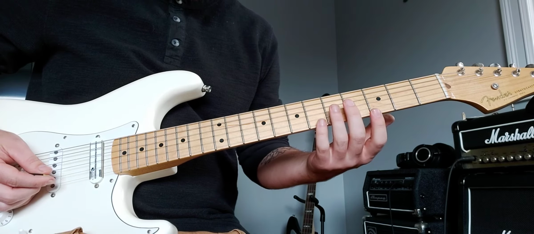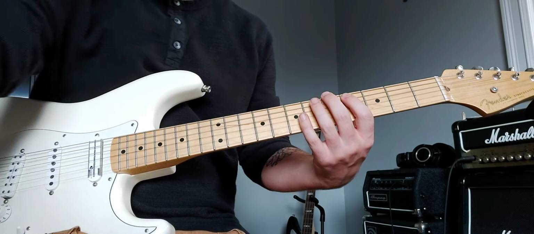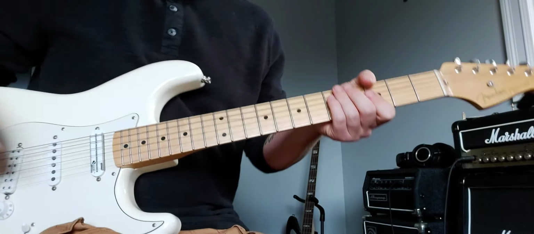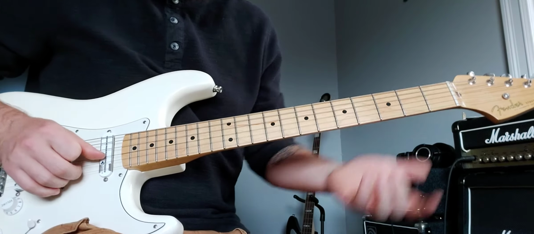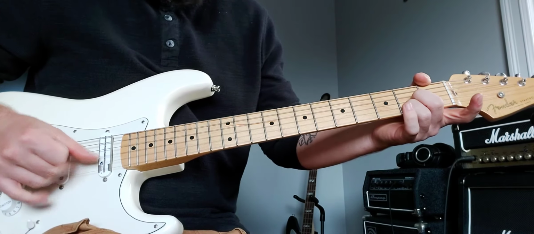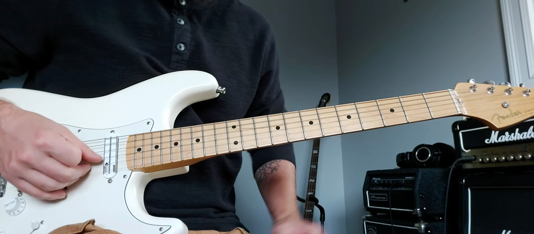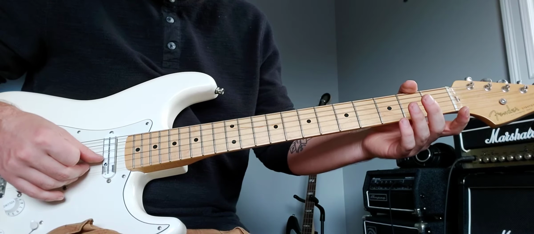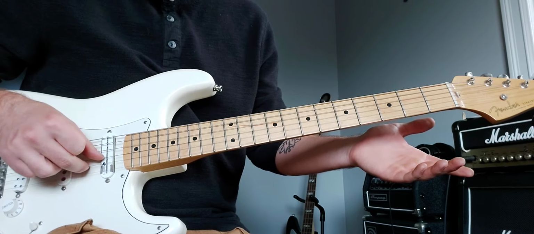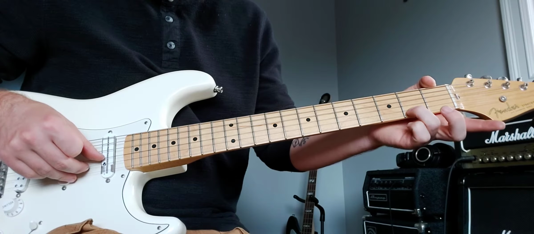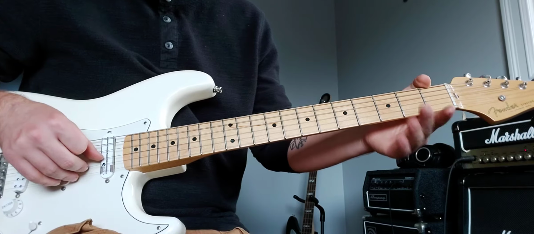So if we do our A major example, the first one that we're going to do, all the inversion shapes on the first three strings. So my E string is going to be open. The B string is going to be the second fret, because that open first string gives us our E note.